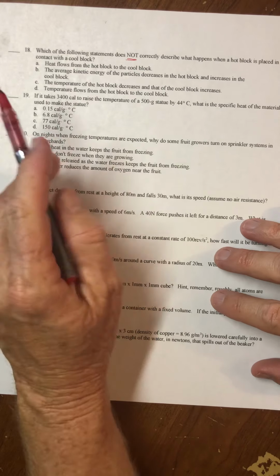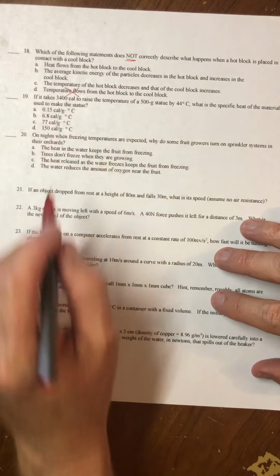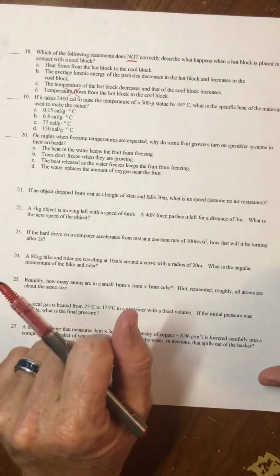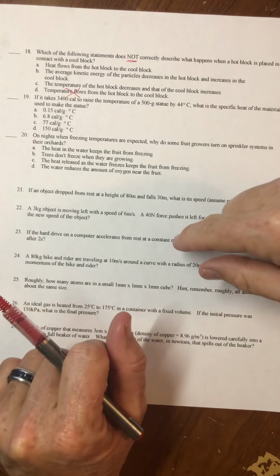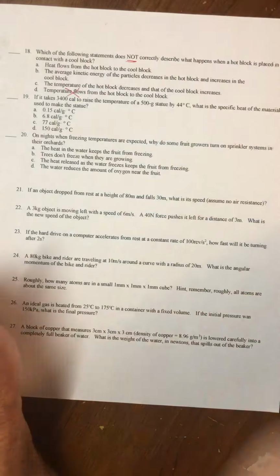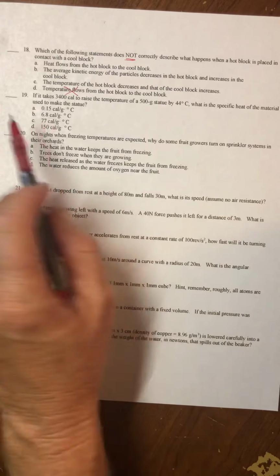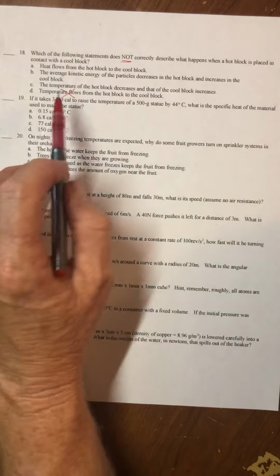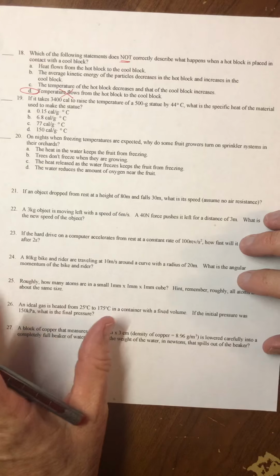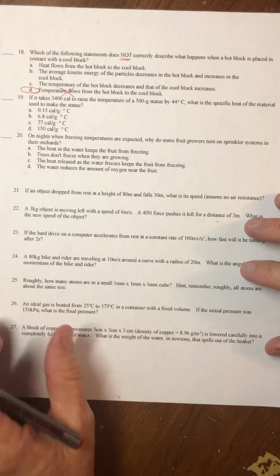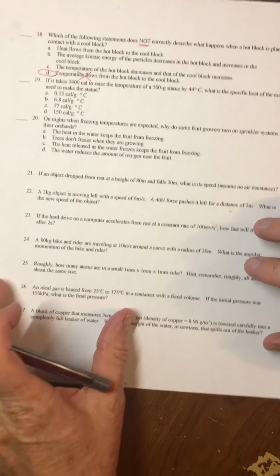Temperature flow. Whoa, let's just stop right there. Temperature doesn't flow. Energy flows. And the temperature is a measurement of its average kinetic energy. So temperature flow makes no sense from the hot to the cold. If you said energy flows from the hot to the cold, which is what A is, heat flows, that would make sense. But that one makes no sense at all. So D would be the one that's not correct. Temperature doesn't flow.